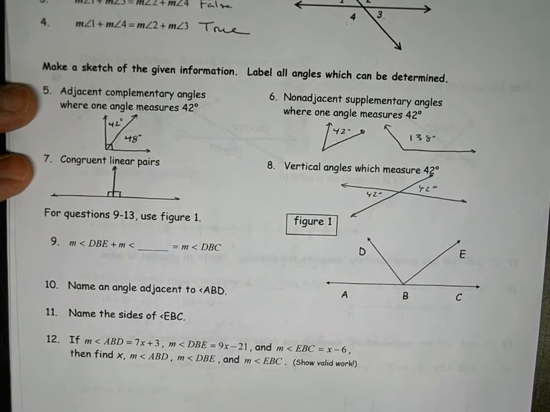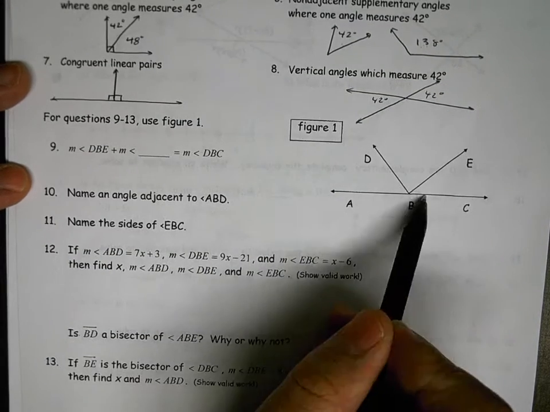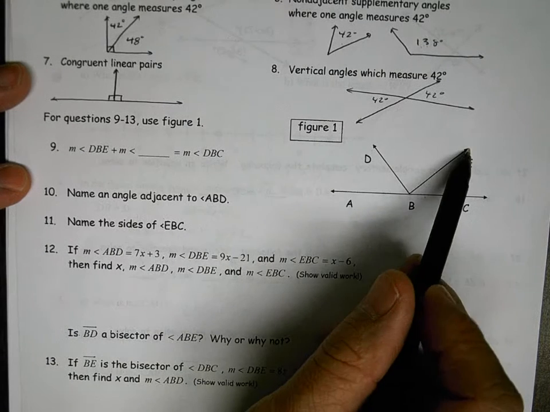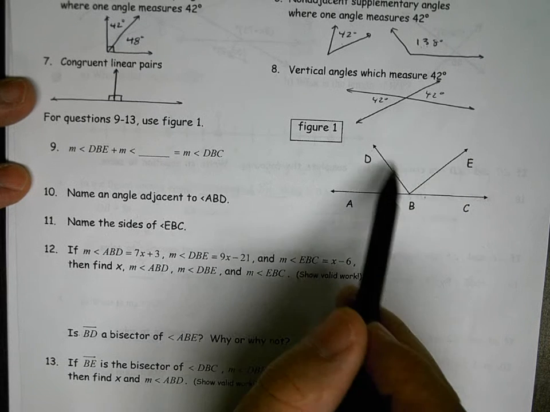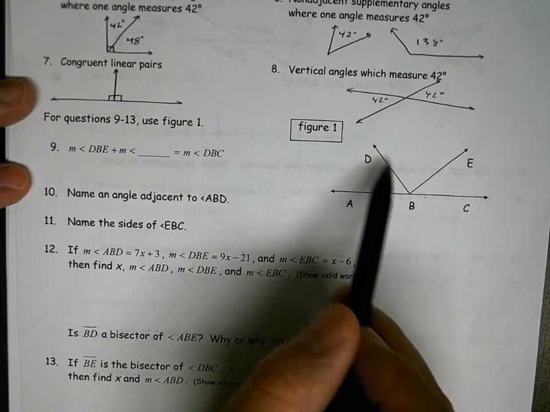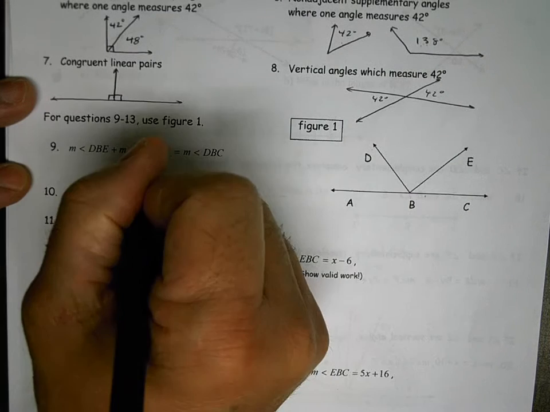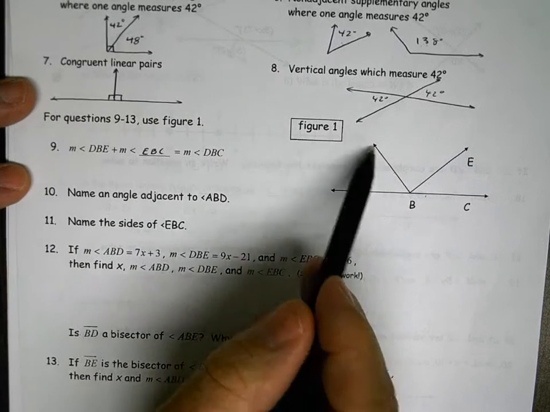For questions 9 through 13, use figure 1. So the measure of angle DBE plus the measure of angle what equals the measure of DBC? So that would be DBE plus angle EBC equals the measure of DBC.